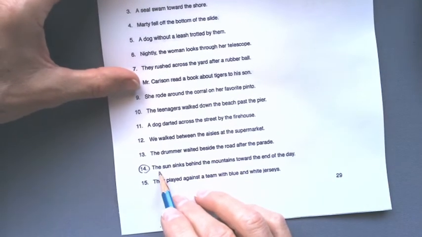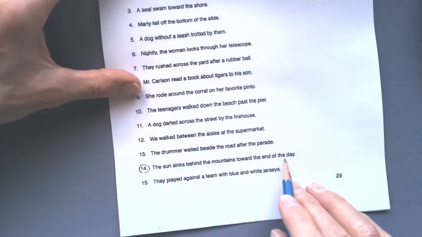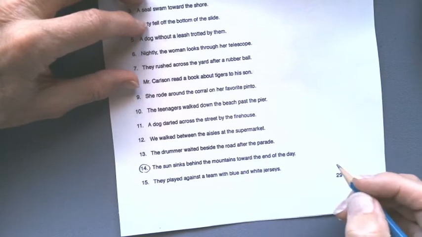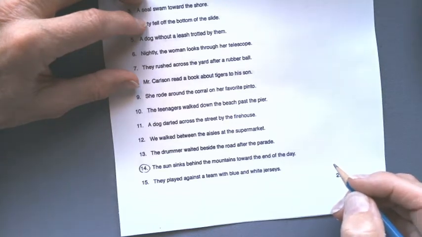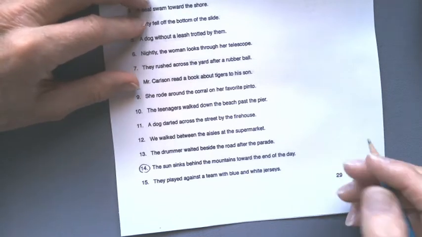Let's go ahead and read number 14. The sun sinks behind the mountains toward the end of the day. If you have your prepositional sheet with you, which you should from last week, I don't want to keep giving you new ones. Keep that one handy.